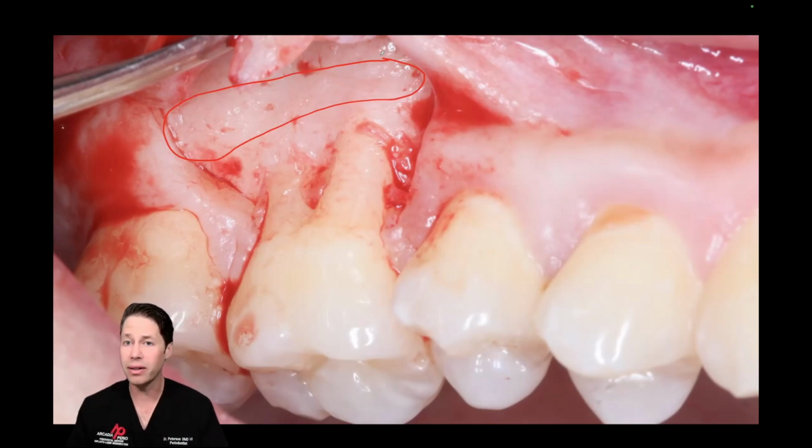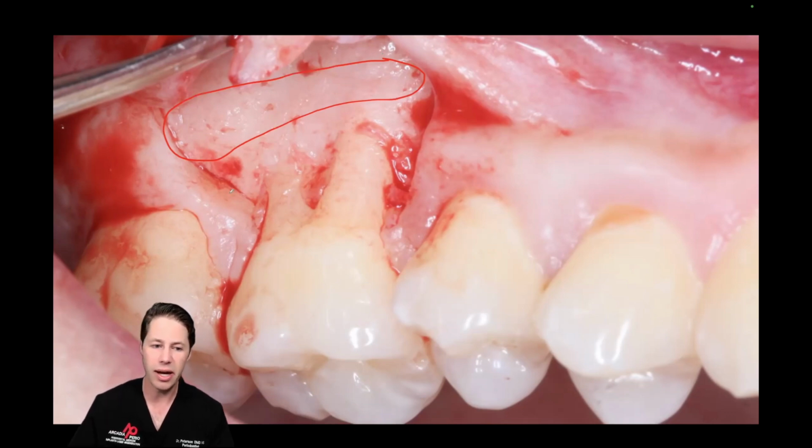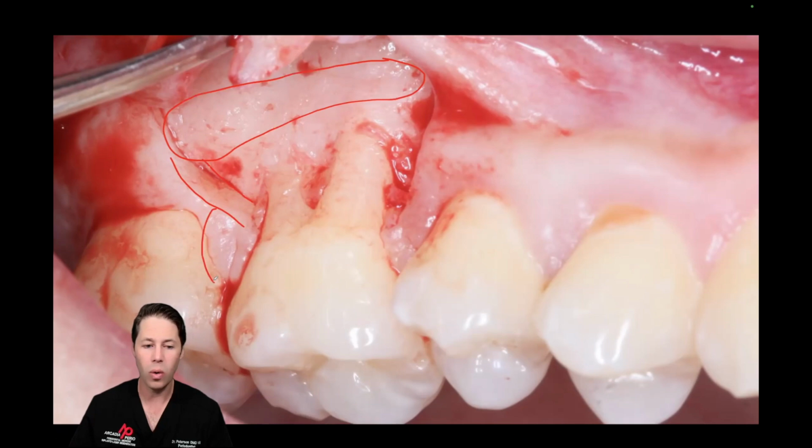So with a Langer and Langer approach, or 2 vertical releases, you can see here a beveled incision, increasing the surface area for tissue to become attached. And then the papilla will be deepithelialized either with a 15 blade or a diamond round burr. This allows me to get, one, good access to the furcation.